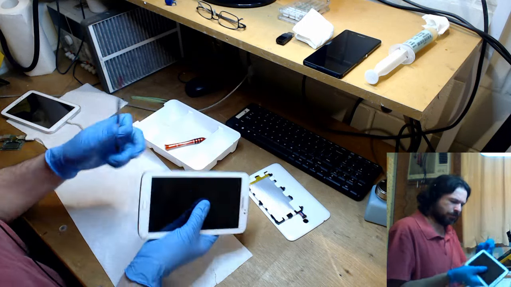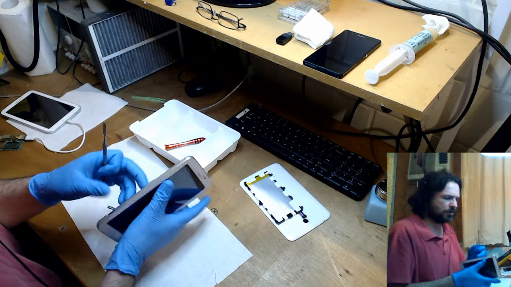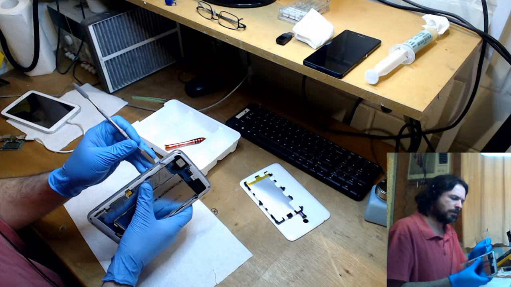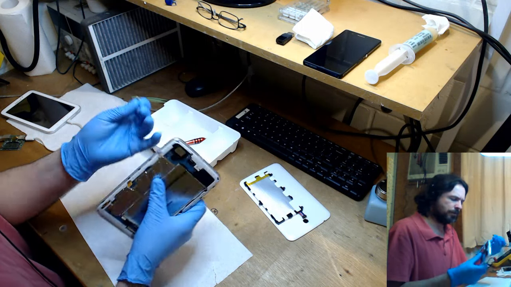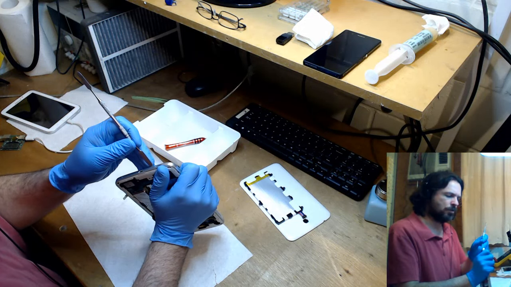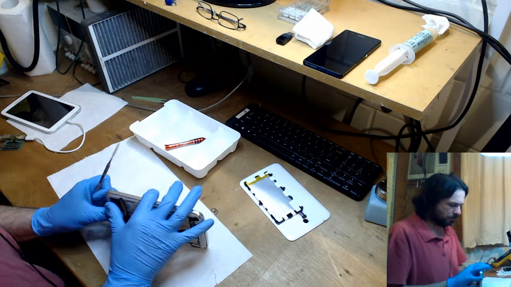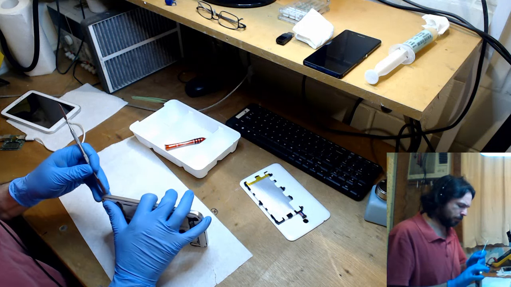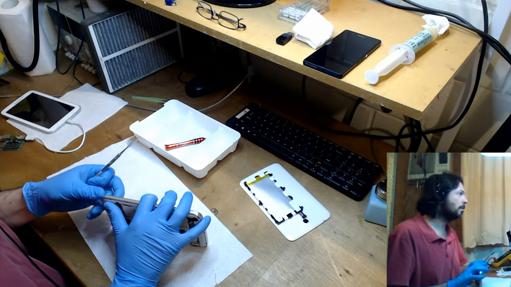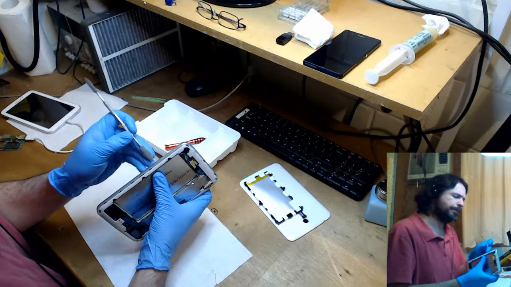Tell you what, that is a very tight seam. If I run the spudger over, and this is a fine edge, it tends to roll off the edge rather than go into it. Gotta find a weak point. I use a blade normally.